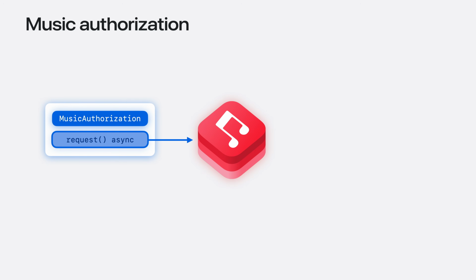I'd like to pick music to play during my workout, but before I can pick music, I have to give permission for MusicKit to access my music content. To request authorization, I will use MusicKit's Music Authorization Request method, which is an asynchronous method that returns whether the app's music access is approved. MusicKit will then prompt the person with a permissions alert.